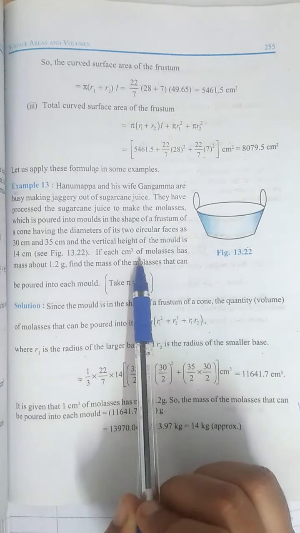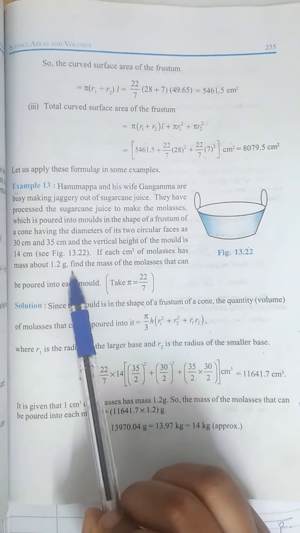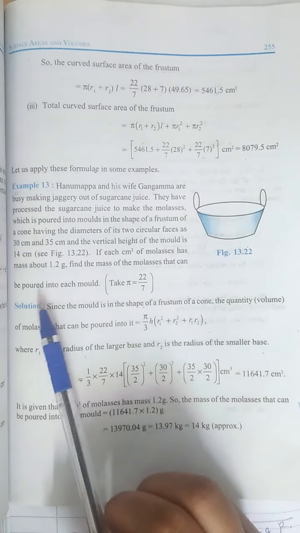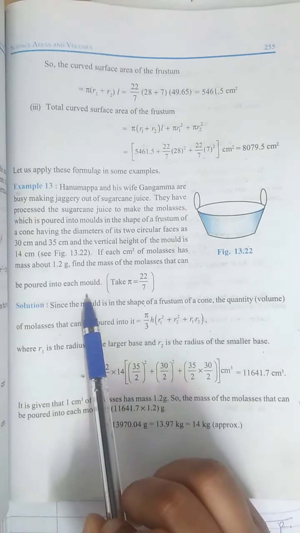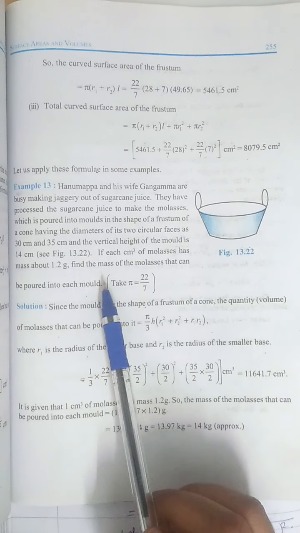If each centimeter cube of molasses has mass about 1.2 gram, find the mass of molasses that can be poured into each mold.